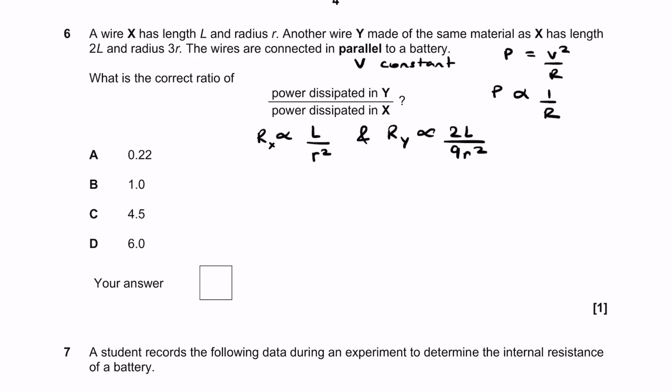If I now work out the power dissipated in Y, power dissipated in Y is inversely proportional to resistance, and then I can just flip this around. I'm just going to write it down like this. Inversely proportional, so it's easy this way. That is going to give me L over R squared times 9R squared over 2L, so 4.5.